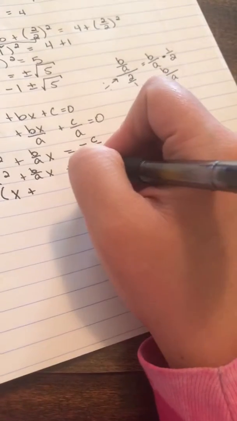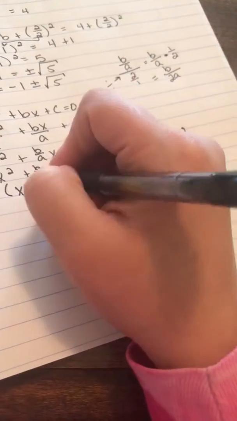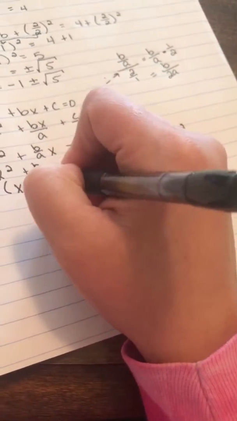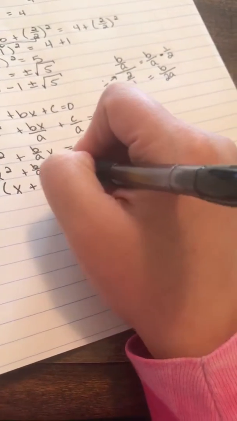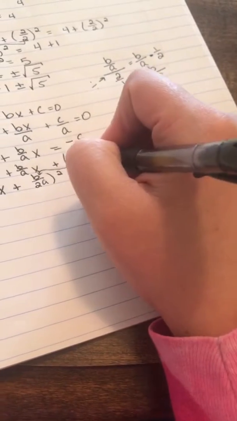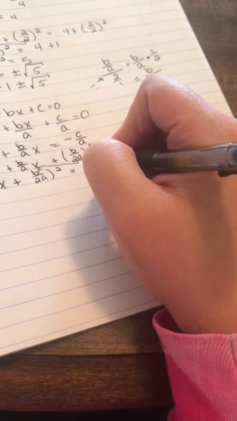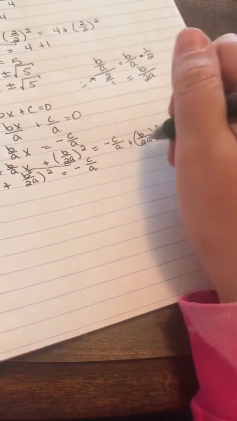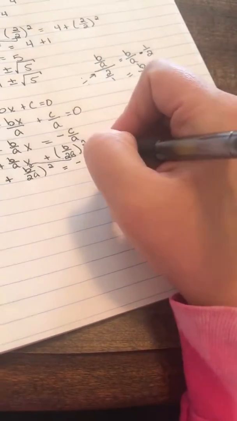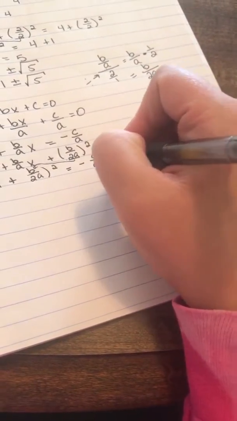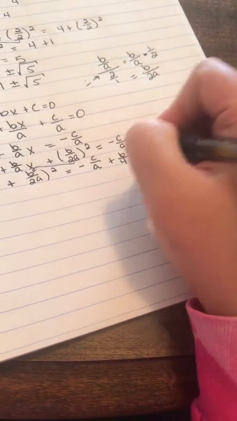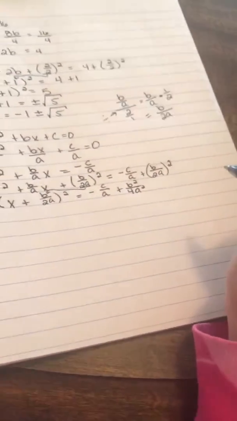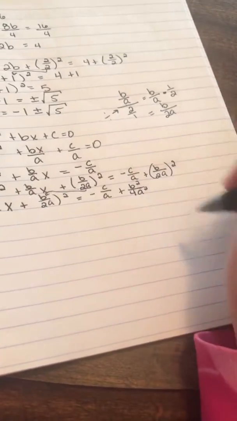So you're going to have x plus, this goes into this slot, so x plus b over 2a, all squared, so same thing, that goes there, is equal to negative c over a, and then b squared is b squared, 2 squared is 4, and a squared is a squared. If we go ahead and square everything.